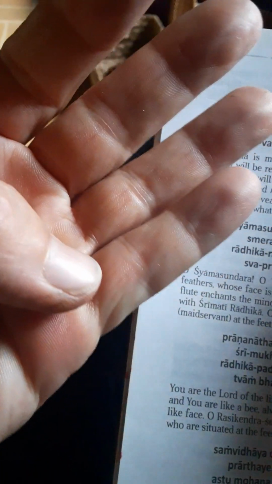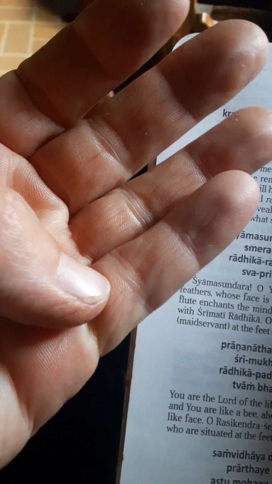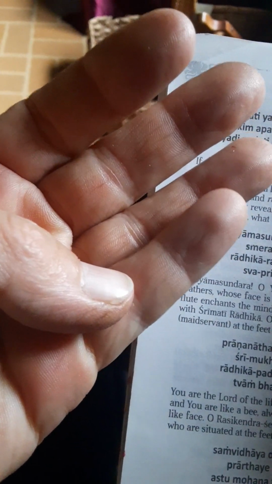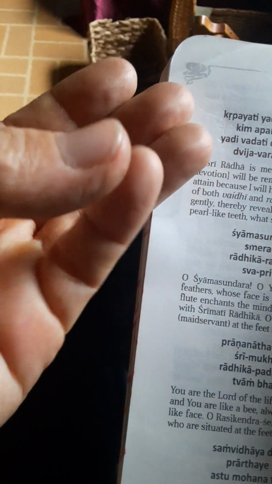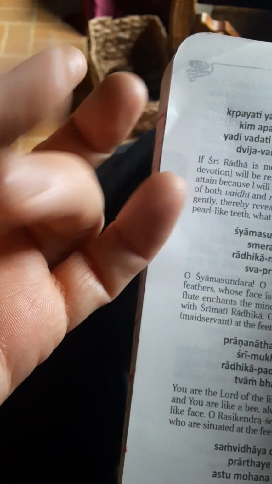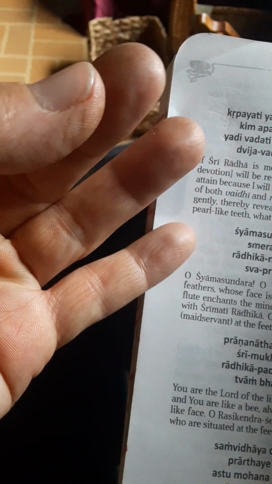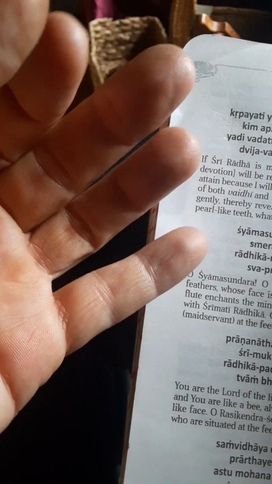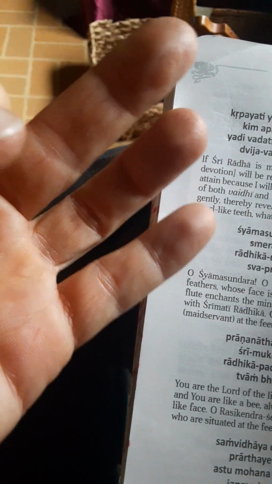I've covered that for counting syllables, we are going to use the thumb on either hand to count 1, 2, 3, 4, 5, 6, 7, 8, 9, 10, 11, 12, 13, 14, 15, 16, 17, 18, 19, and 20.